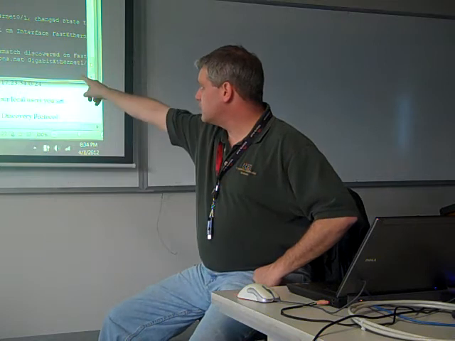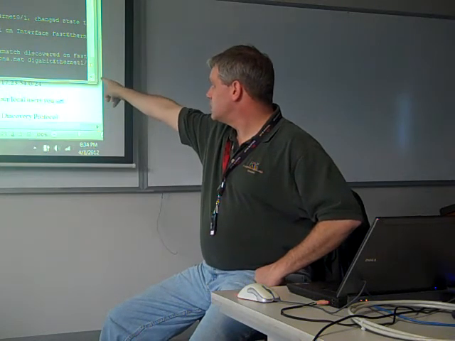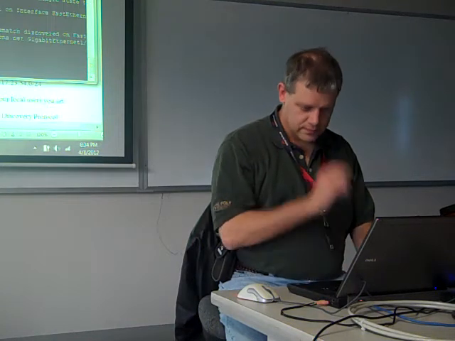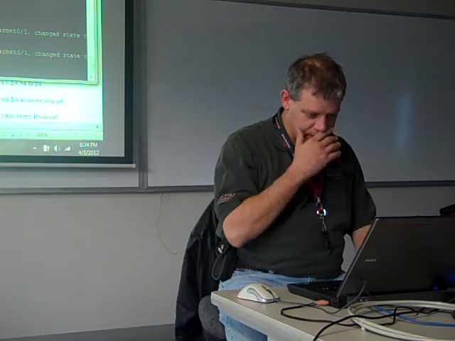Now, looks like I'm getting a mismatch here on my connection to my gigabit Ethernet port. So I'm just going to make a quick correction. This is not necessary for you guys, but I don't want to see that error. You don't need to do that though. Good.